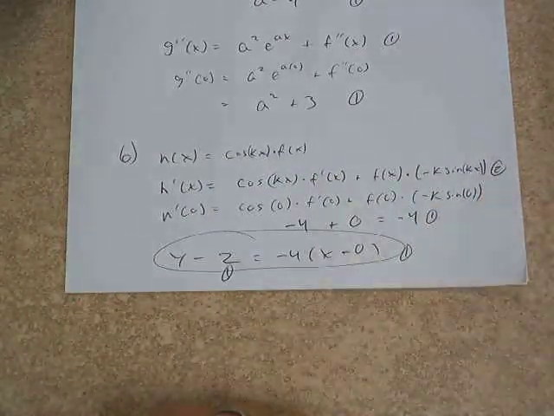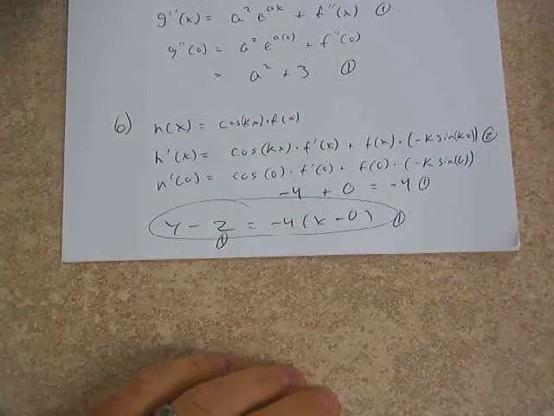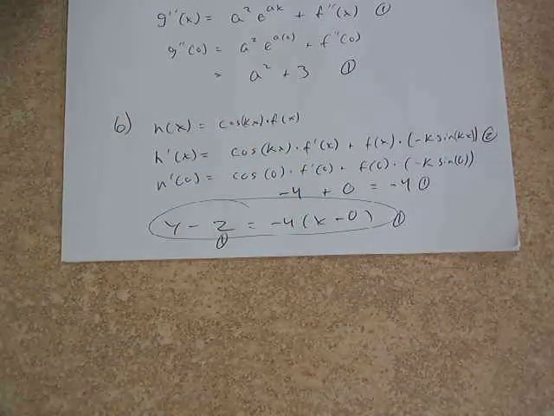And then from there, let's fill in the blanks. And the point in question is 0, so it'll be x minus 0. And the y value for our h function, remember this is an equation for the h function, right? So we need to put the x equals 0 in for h. So if we did 0 here, we get cosine of 0, which is 1. And then f of 0 is 2. So it'd be 1 times 2, or 2. And that would do it.